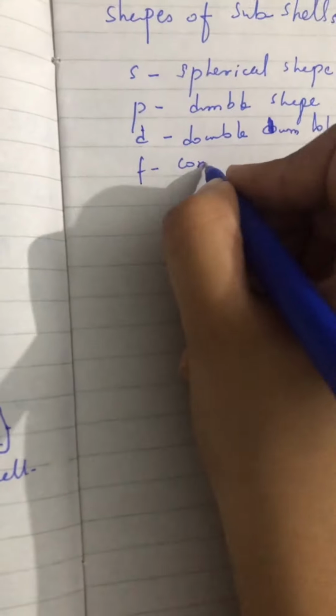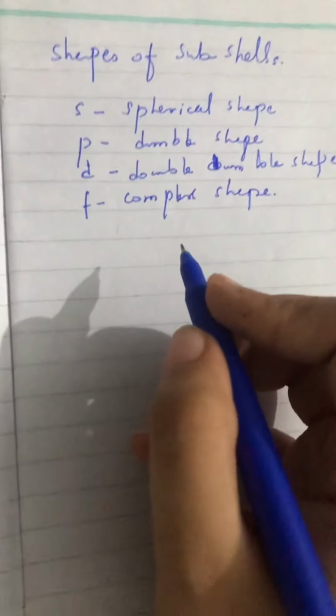S has a spherical shape, P has a dumbbell shape, D has a double dumbbell shape, and F has a complex shape. So these are shapes of subshells.